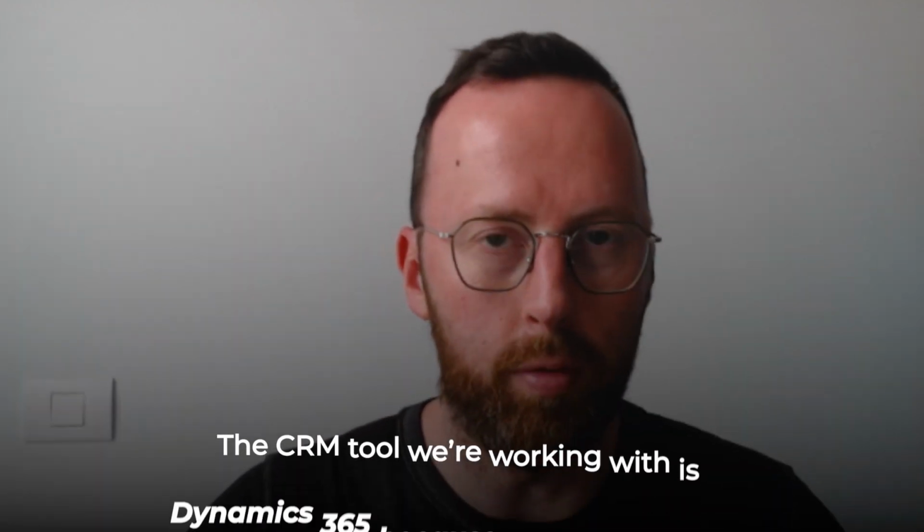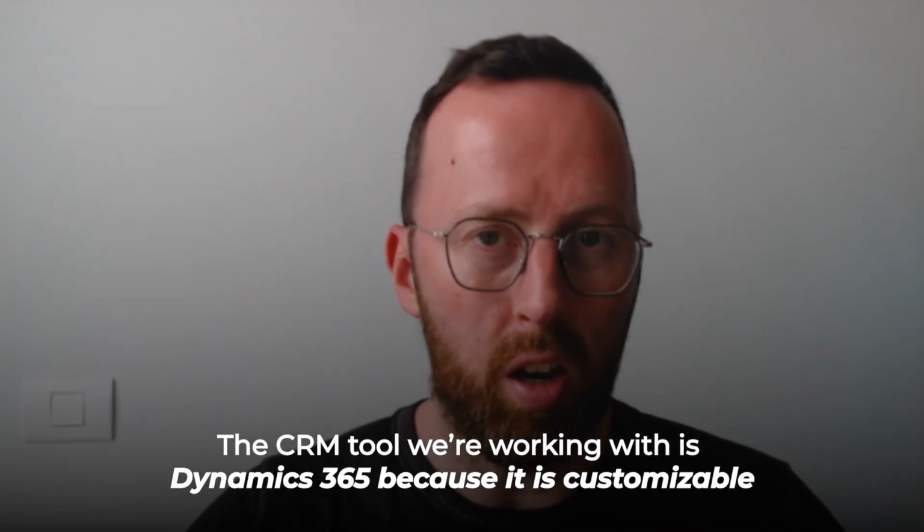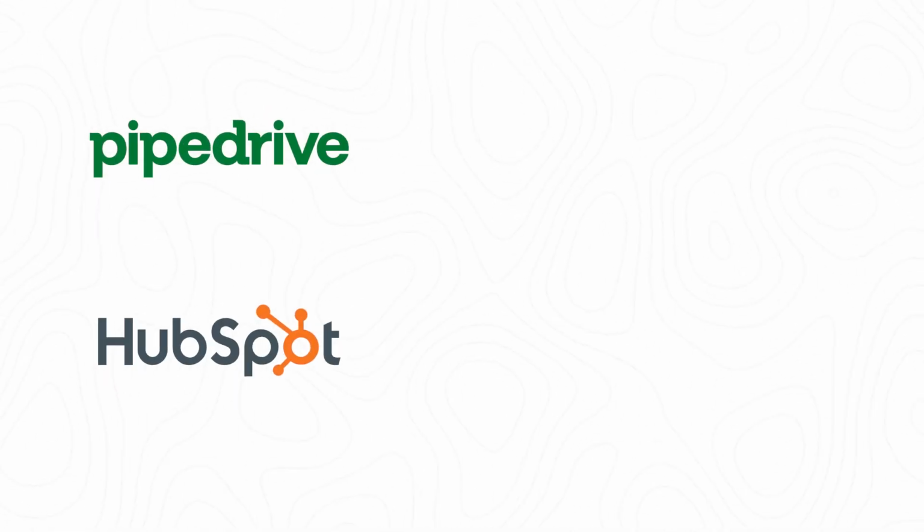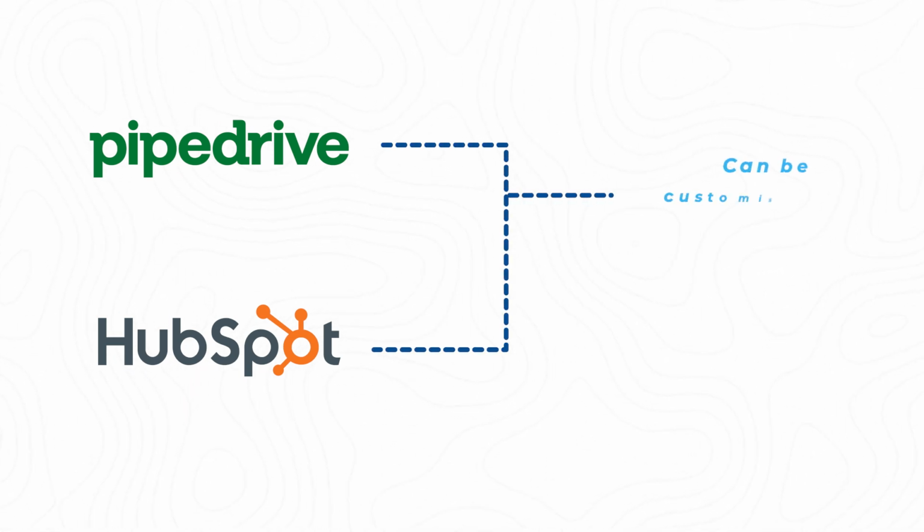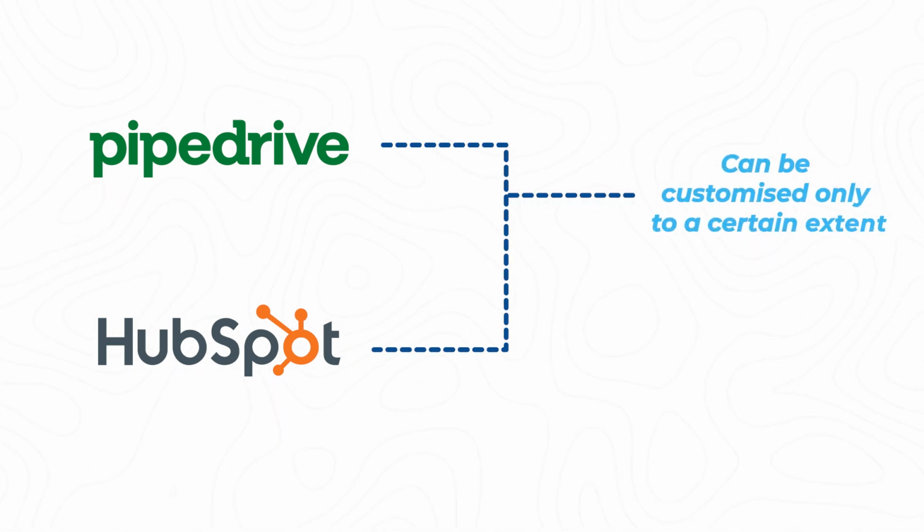The CRM tool that we choose to work with today, of course, is Dynamics 365 for Sales because it is so customizable. If you look at popular CRMs like Pipedrive, like HubSpot, like all the others, they can be customized, but to a certain extent. And if you want to do more, you need to pay more, or it's just plain not possible because they want to protect their own IP, of course, which I understand.